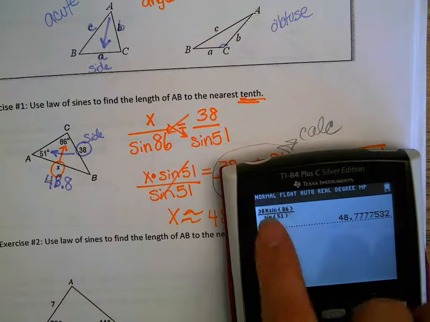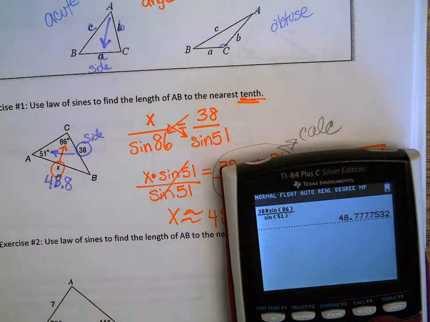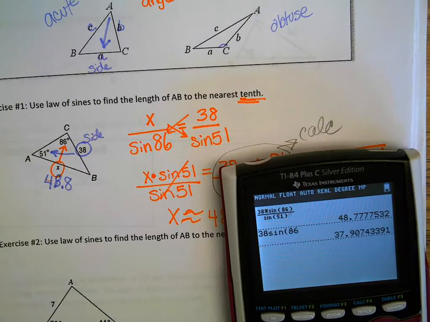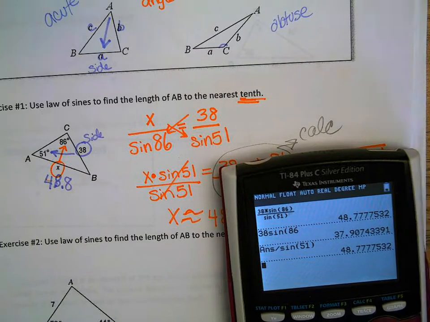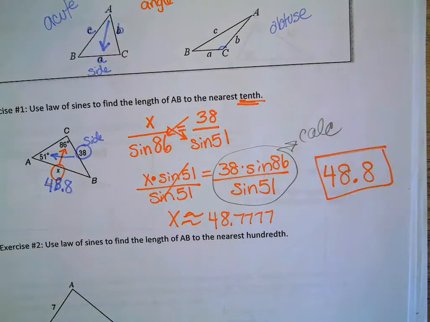If you don't have the fancy calculator to get the full fraction in, what you would do is type in the numerator, 38 sine 86, hit enter, and then divide by your denominator, sine of 51, and that gets you the same answer. So you could do it in 2 steps: evaluate the numerator, then make your division for the denominator. That'll help with your decimal.